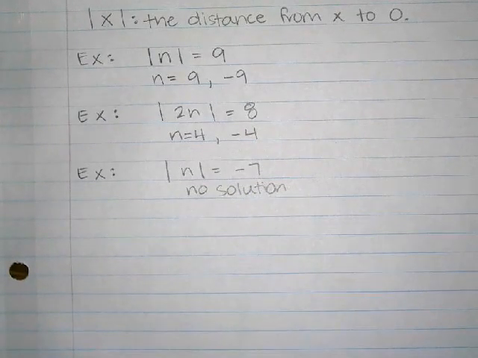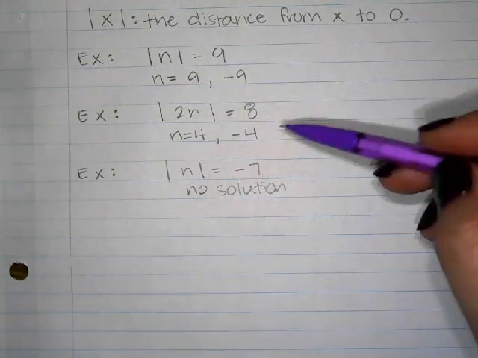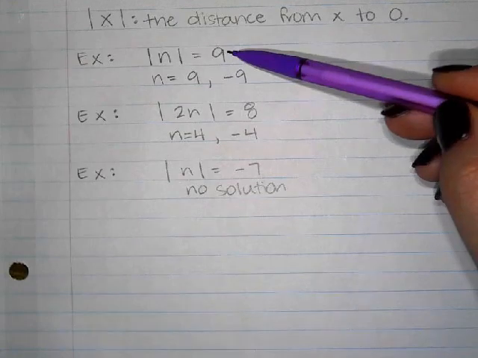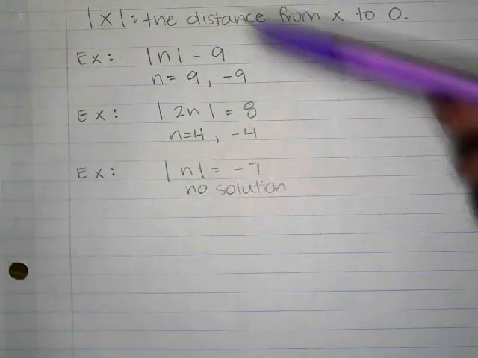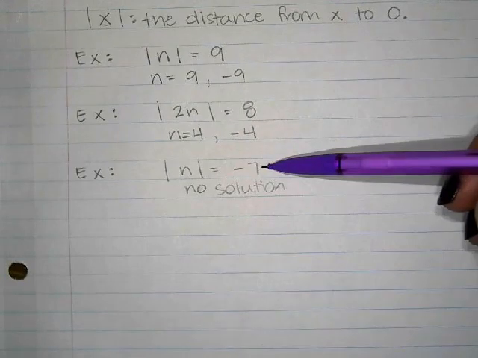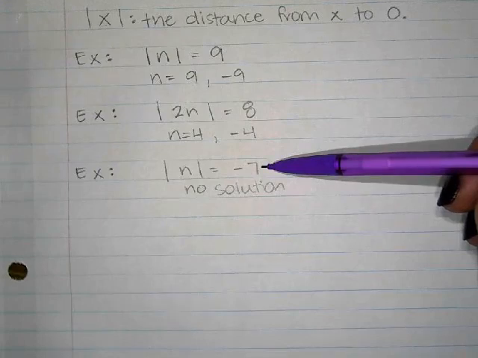See the difference in those problems? If your distance is a reasonable number, you solve it. If your distance is unreasonable, if they're trying to tell you that a distance is negative, you stop the problem. You don't even solve it. You say, I'm not doing that, that's silly.